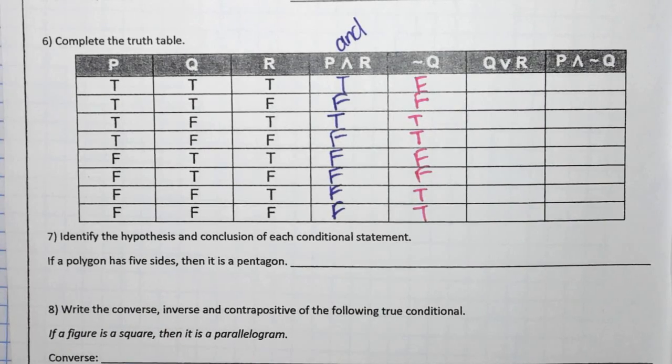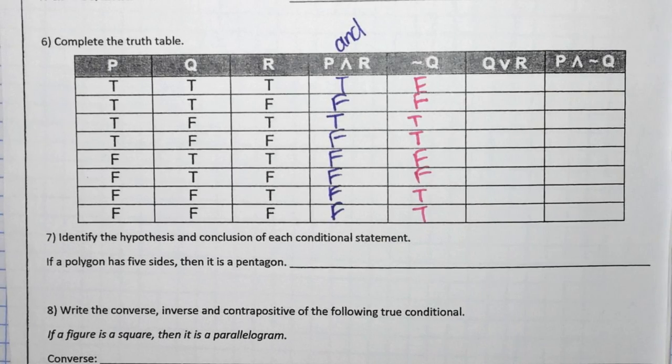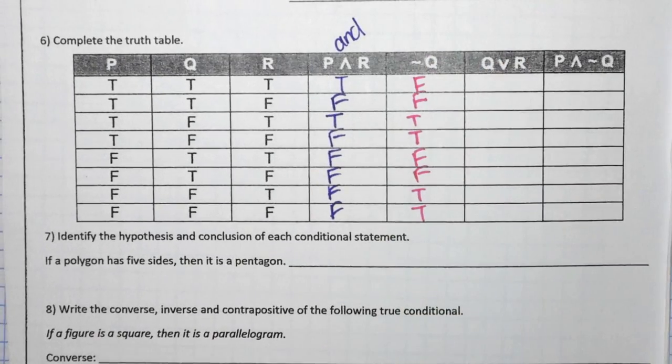Can you guys do Q or R without me? Yes. Do Q or R without me real quick.